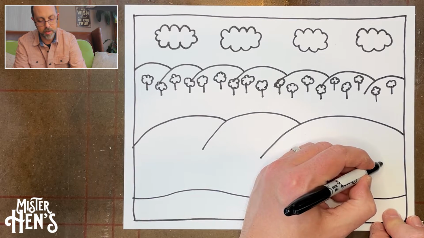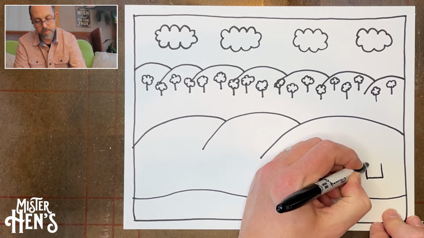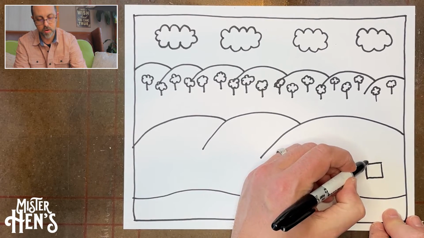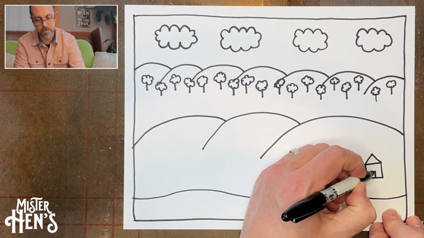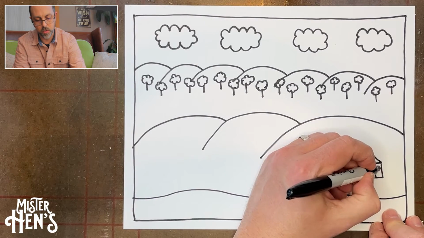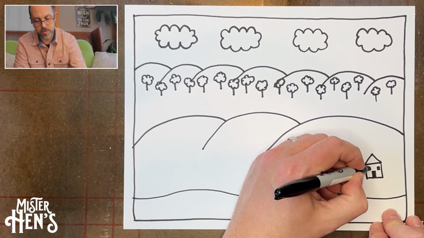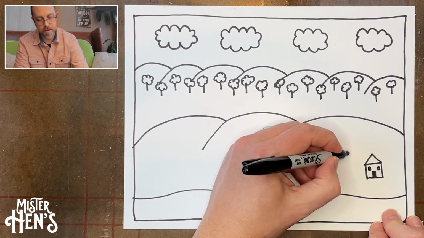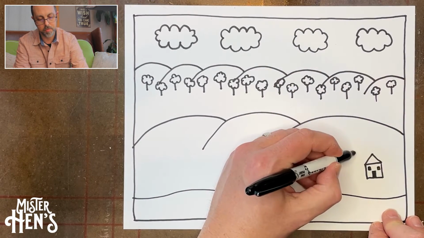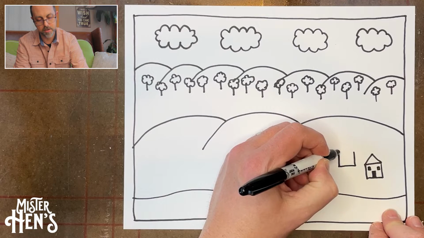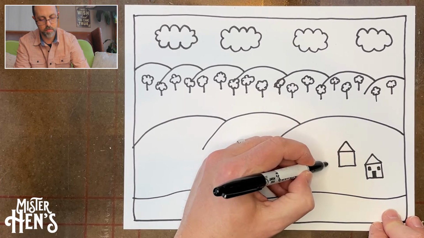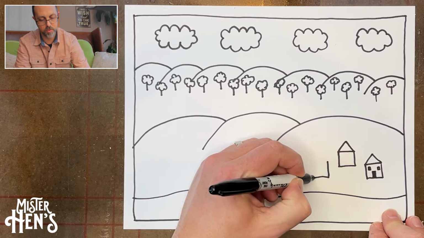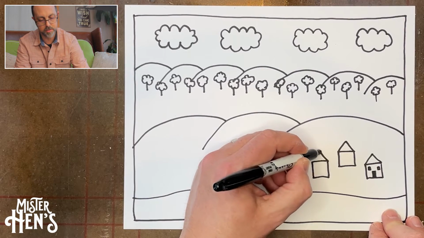So my building, I'm just gonna do a square, and then I'm gonna put a triangle on top of it, okay? And I can come back and I can put some little details like little doors, windows, that kind of thing on there. But we're gonna do kind of a similar pattern. We'll draw some a little bit higher, some a little bit lower with our square and our triangle. Okay, so this hill is gonna be full of buildings.